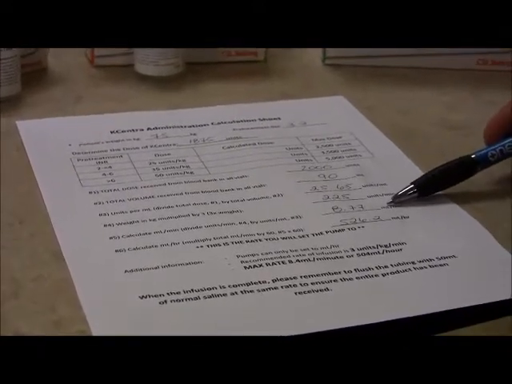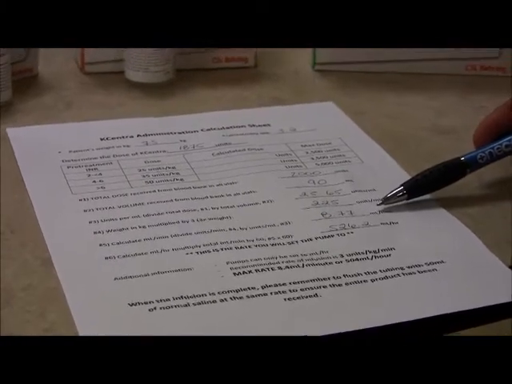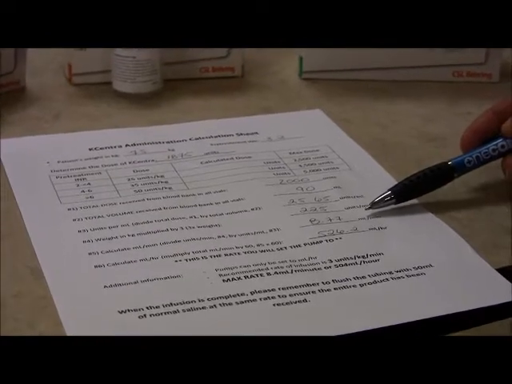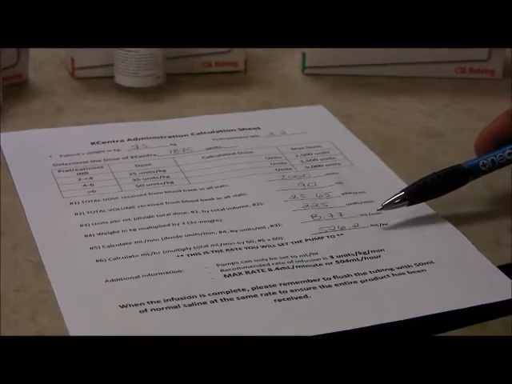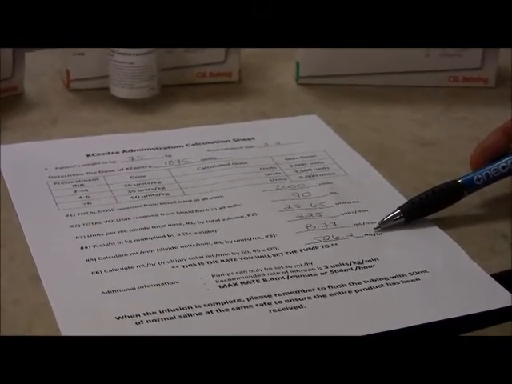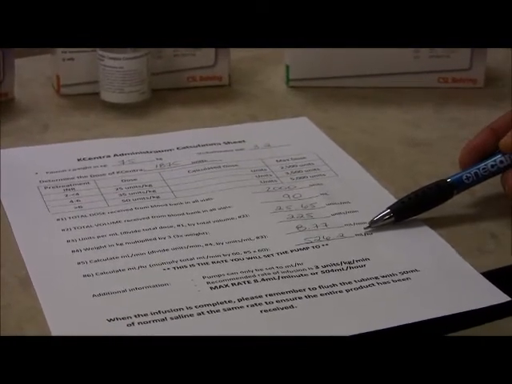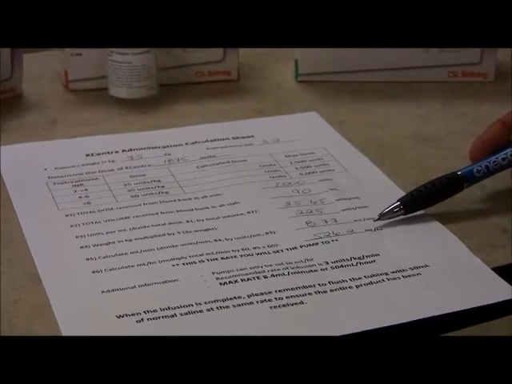And then I need to convert that to milliliters per minute. So I'm going to take my units per minute and divide by units per milliliter, which gives me 8.77 milliliters per minute to administer. And to take that to milliliters per hour for our rate, I'm going to take my milliliters per minute and multiply it by 60, which gives me a rate of 526.2 milliliters per hour.